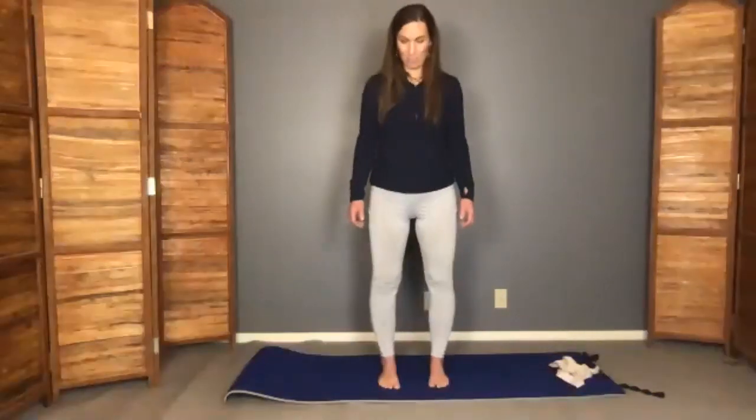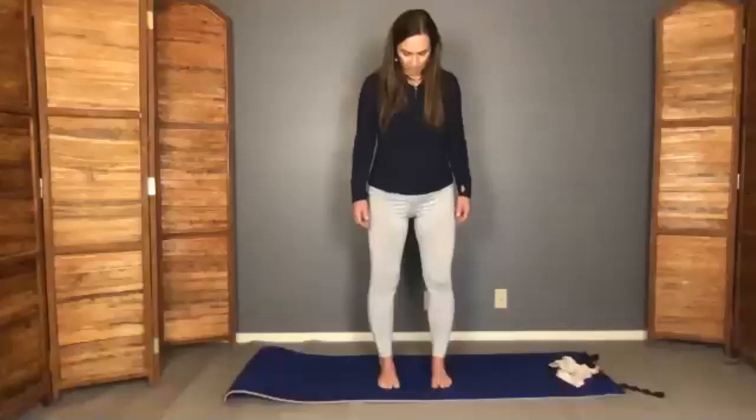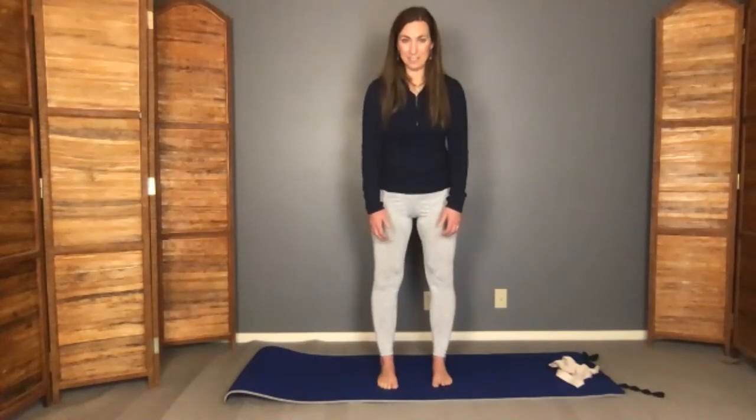Both feet pointed straight ahead. So now we're going to go after a rotation that might be in your pelvis. So feet straight. I'm going to have you lift your kneecaps up. Fire up the muscles in the front of your legs. Pull them up there. Lift, lift, lift, lift, lift.